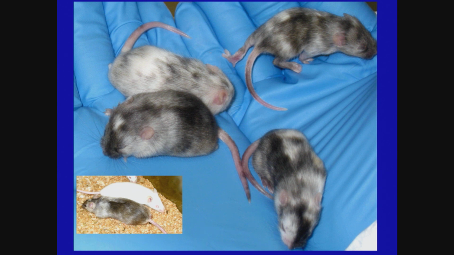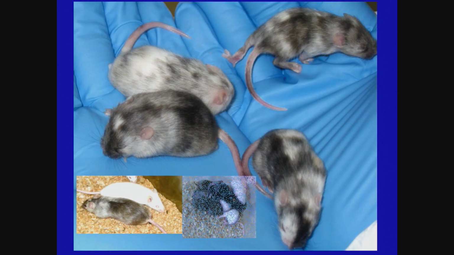Now the skin color is allelic. So this is a chimeric mouse. That's why it's mixed. But here, if mice are born and my iPS cells are contributing to the germline, I should now see either black, agouti, or white. And this is what happened. Biology. So there you go.